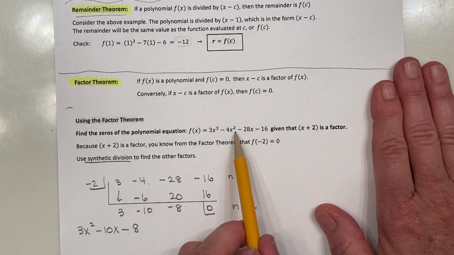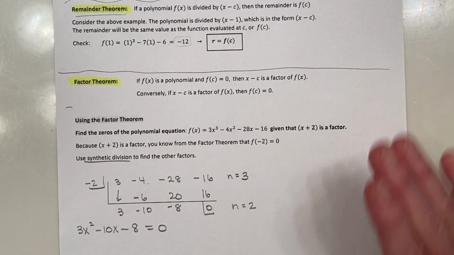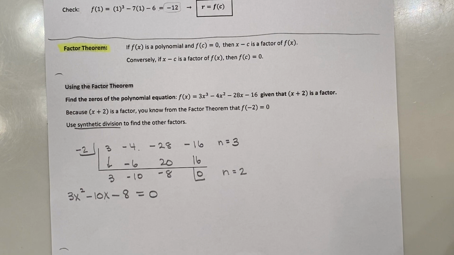So x plus 2 divides into this cubic, leaving this quotient. But if we want to find the zeros of this quadratic that's part of this cubic, I would set the quadratic equal to 0. All right, so let's go back. Did we ever learn how to solve quadratic equations? Finding their zeros? Yeah, we did.